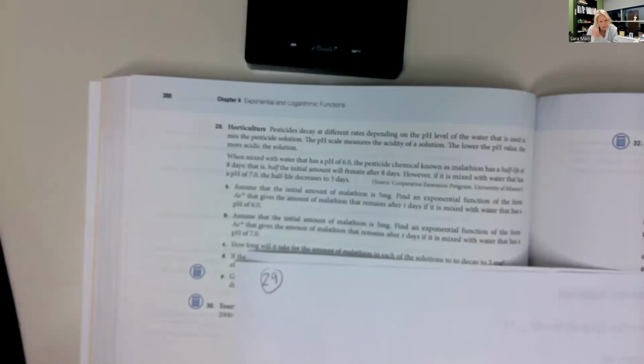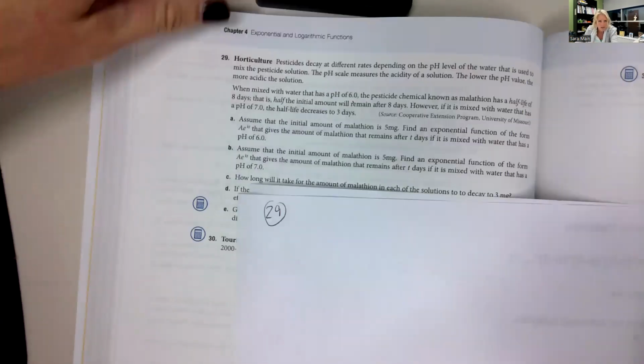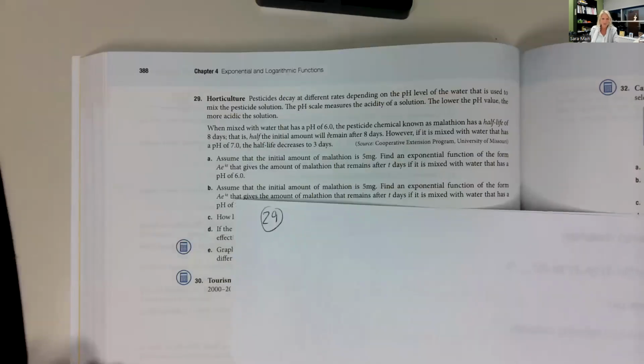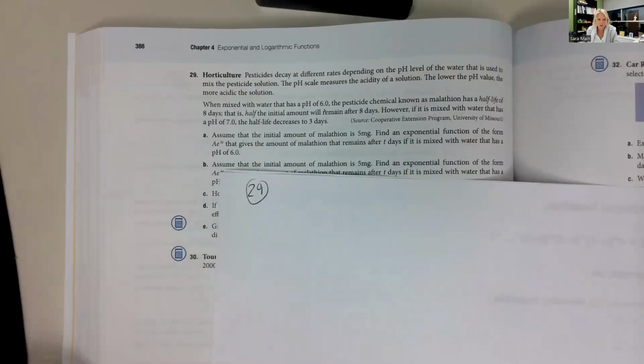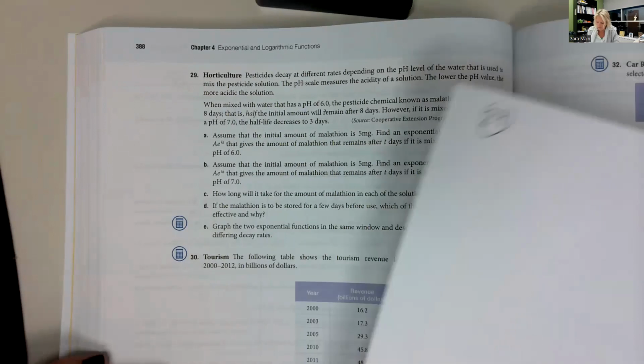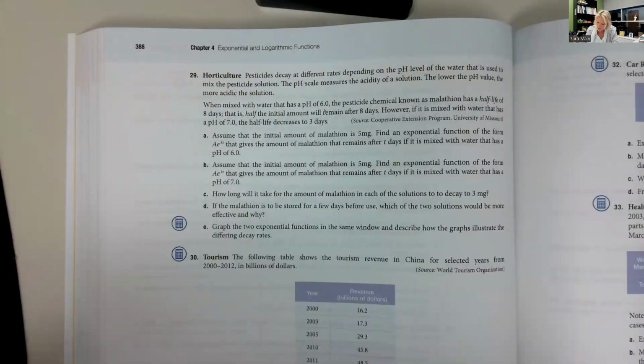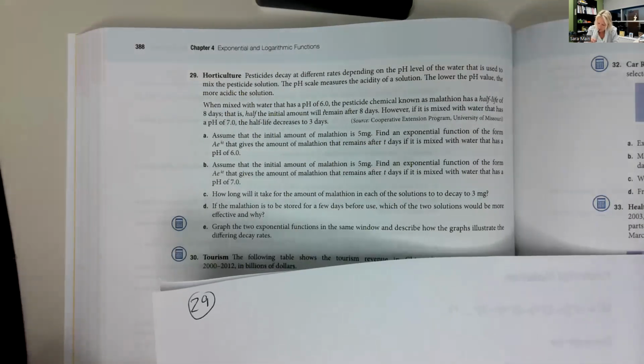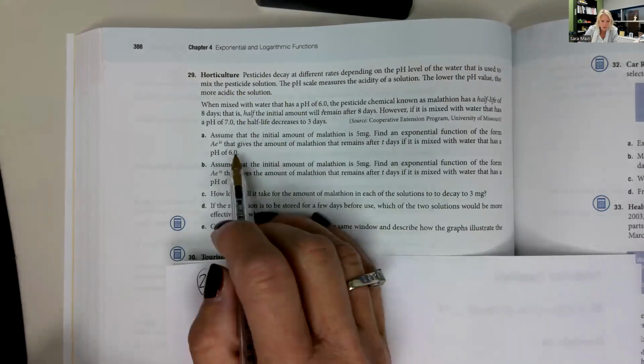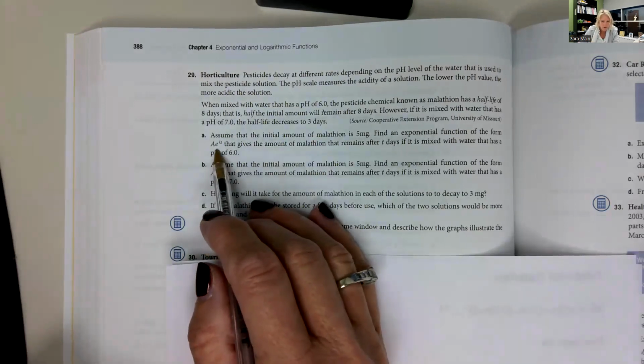Hello. There have been some questions on lesson 4.6, question number 29. So I thought this would be a great space to just create a video so I can support you all on this. We are looking at exponential and logarithmic functions, and in particular, these growth functions here.